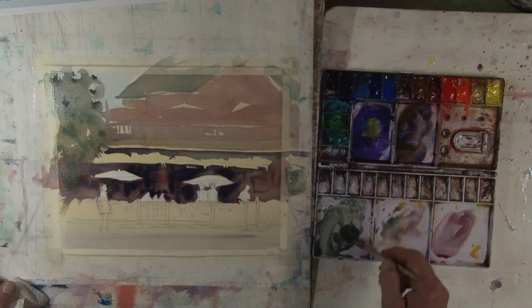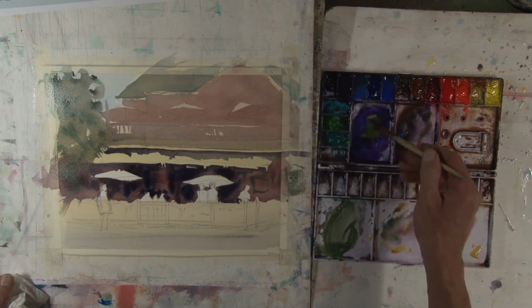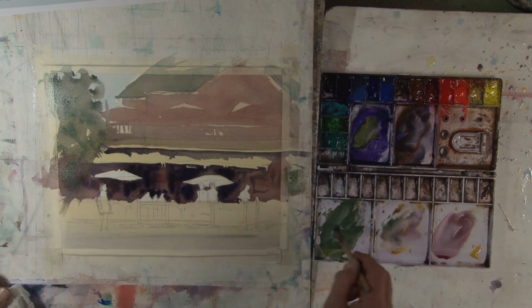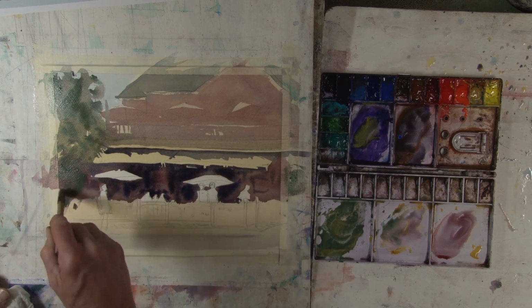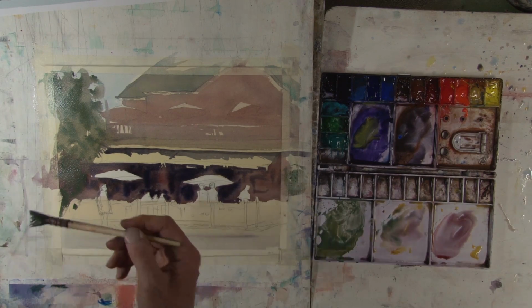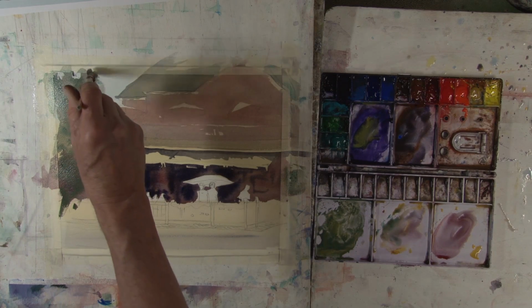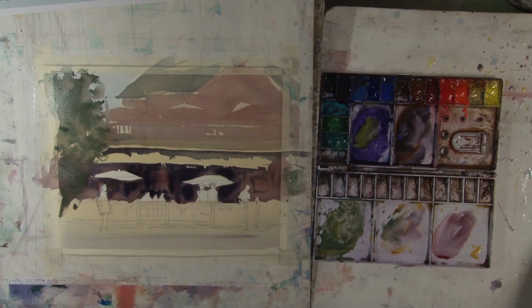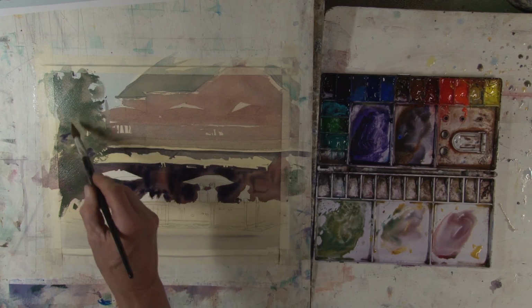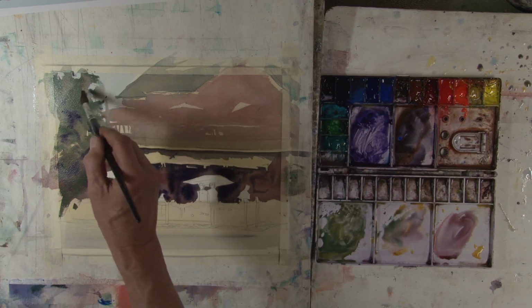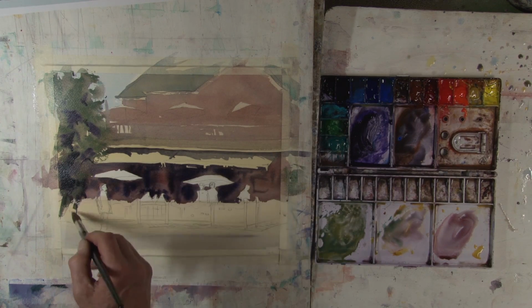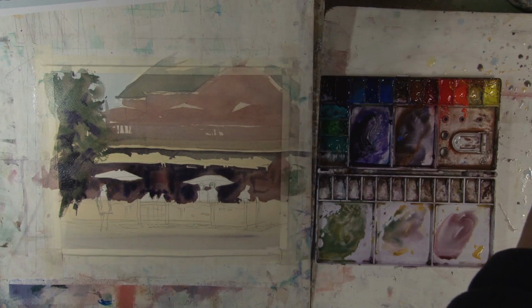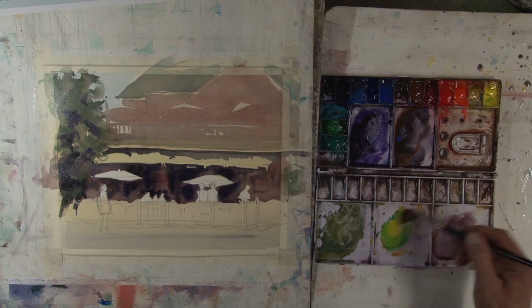So this is all just the light value part of the tree. Getting into a bit of middle value. You know, just some suggested detail along the edge. And now I'm going for the darker values. And it's much easier to do all of this in one go while it's wet. I just seem to need a little bit of light in it.